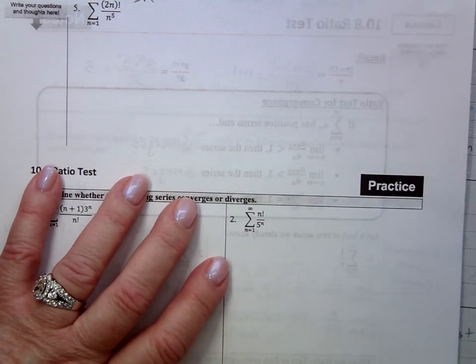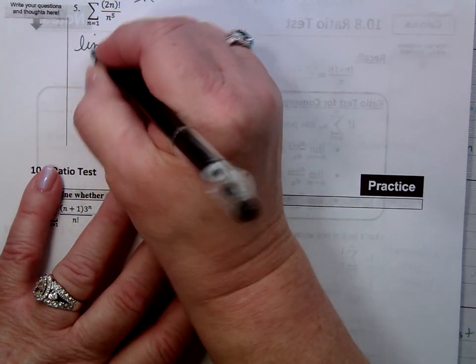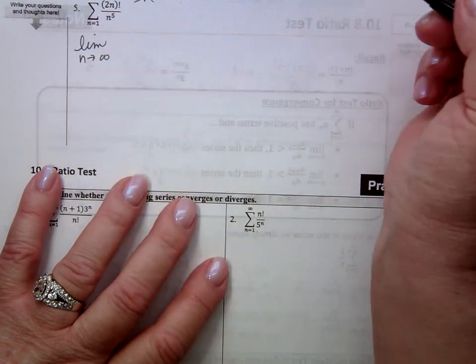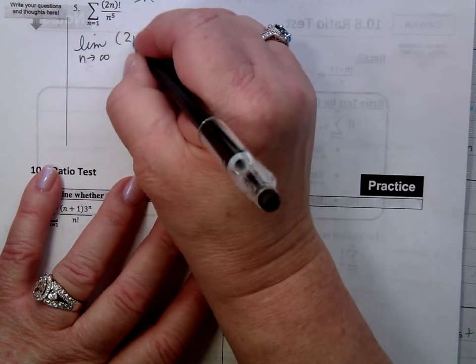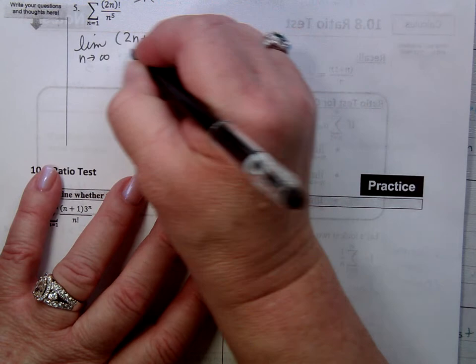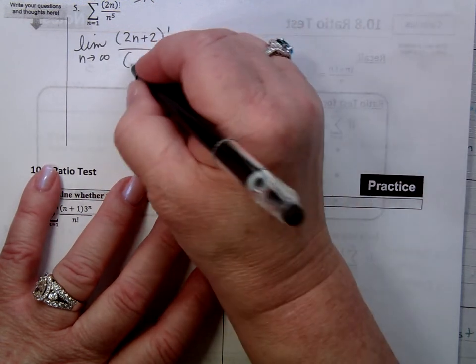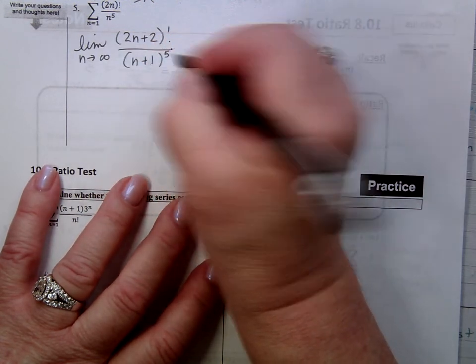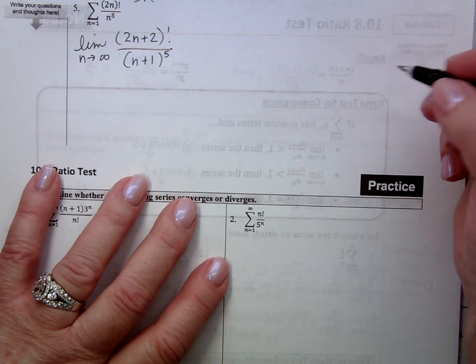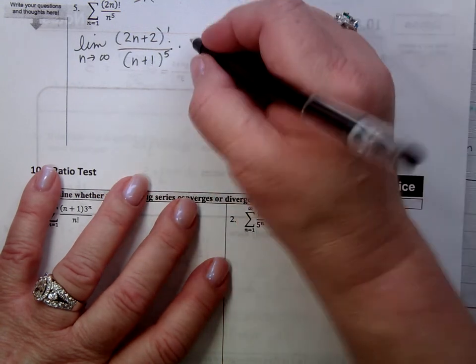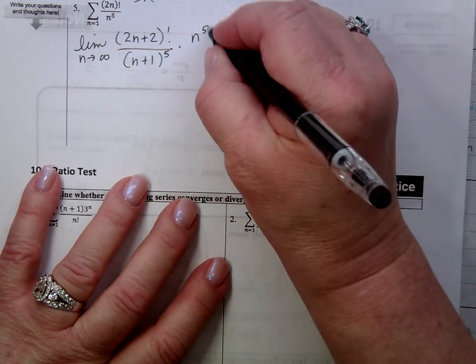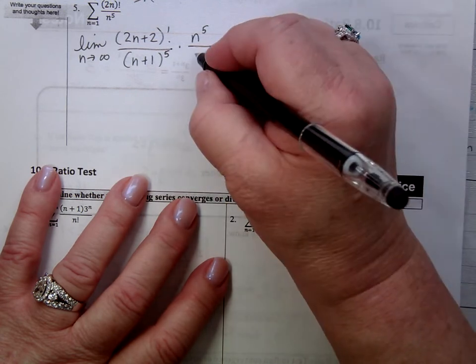So when I put the n plus 1 into that numerator, that's what I'm going to end up with. So I'm going to put my test together: limit as n approaches infinity of 2n plus 2 factorial over n plus 1 to the 5th, times, flip your a sub n, n to the 5th over 2n factorial.